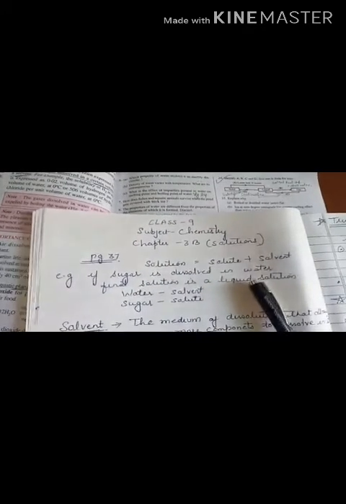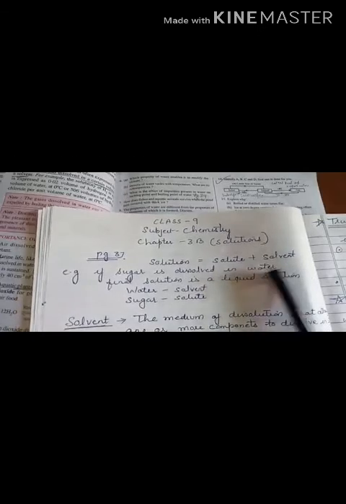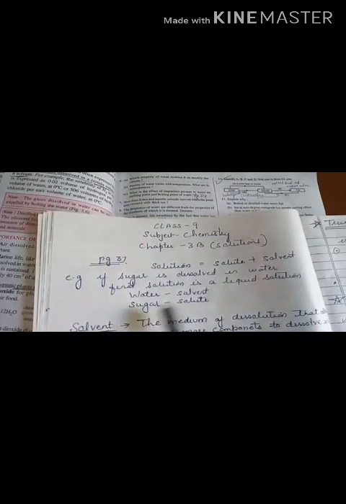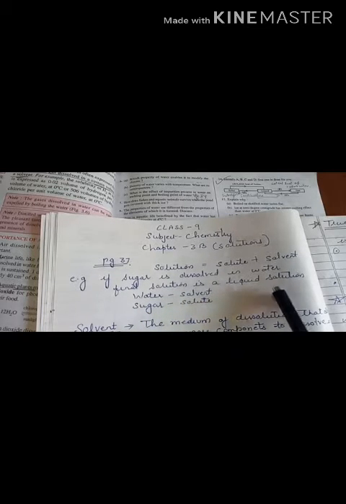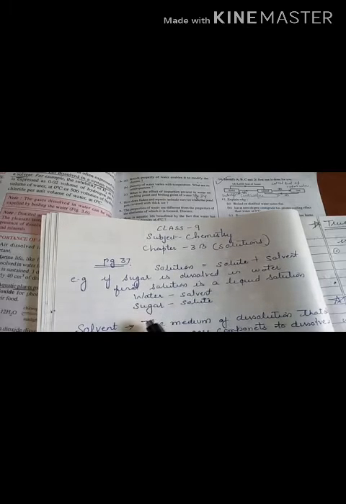Solution is made by mixing solute in a solvent. In your daily life, if sugar is dissolved in water, the final solution is a liquid solution where water is a solvent and sugar is a solute. Similarly, just see, this water is a solvent and this is salt, which is known as a solute.